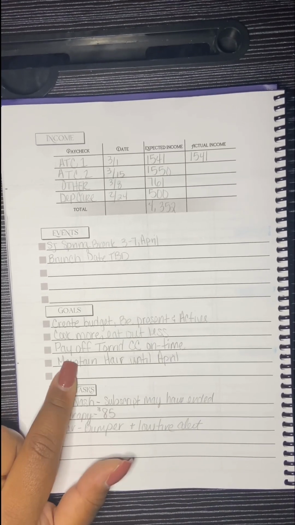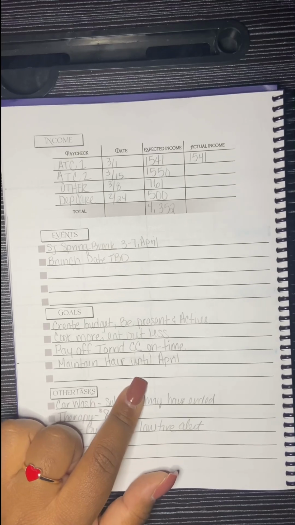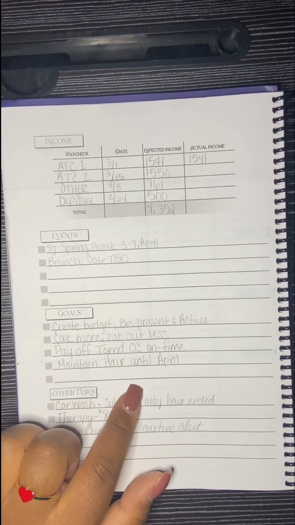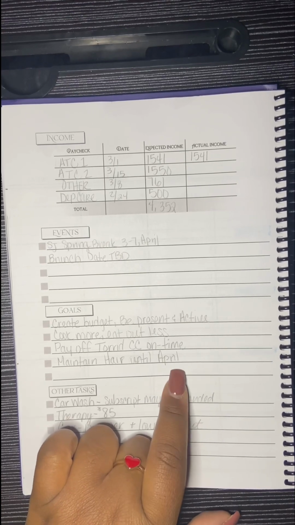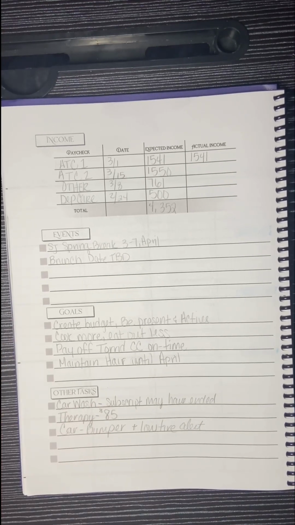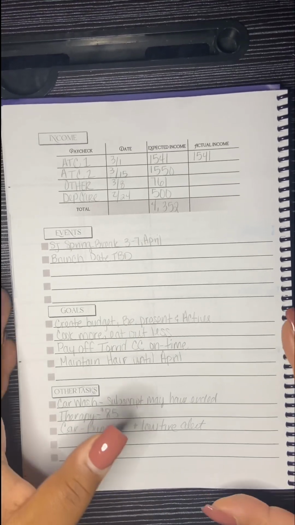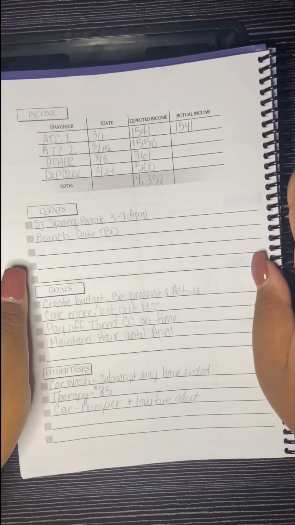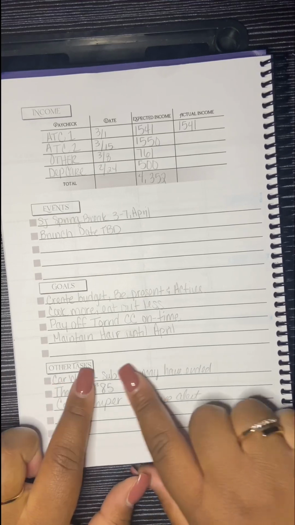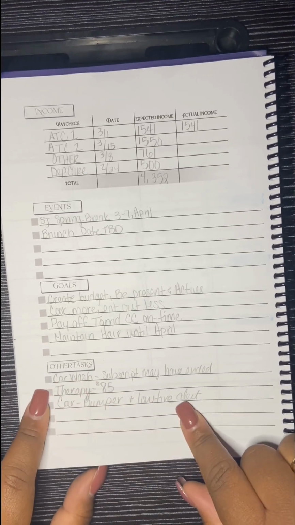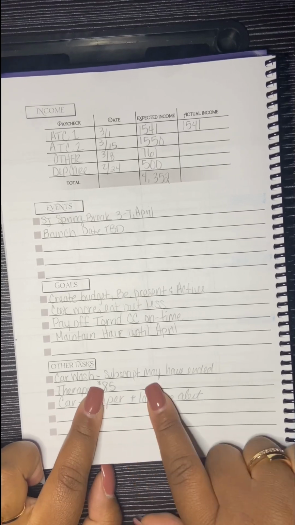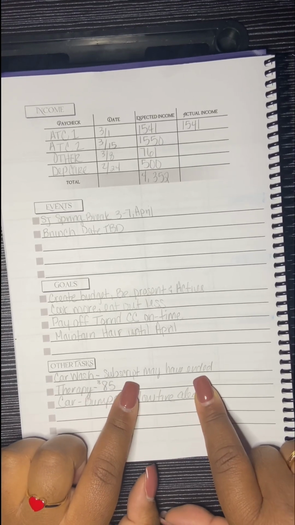I also want to maintain my hair until April. I don't want to get my hair done in March. I want to get it done in April, and so that's just one of my goals. I know it's not a really huge, life-changing goal or anything like that, but hey, a goal is a goal. Okay, a win is a win. After that, I have my other tasks. I want to get my car wash. I also have a subscription that may have ended at the car wash. I'm not sure.